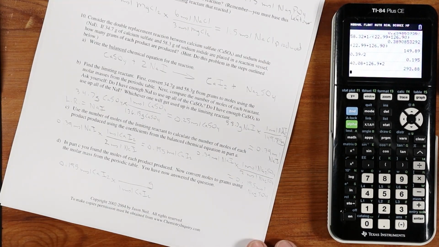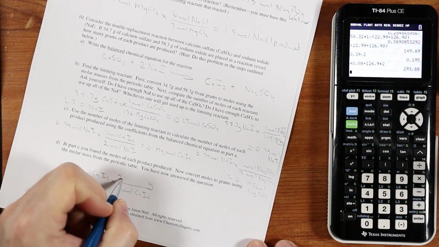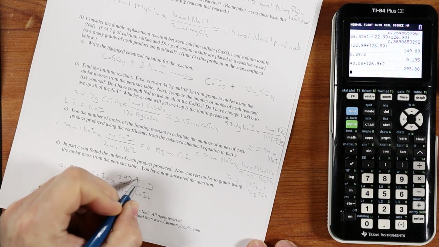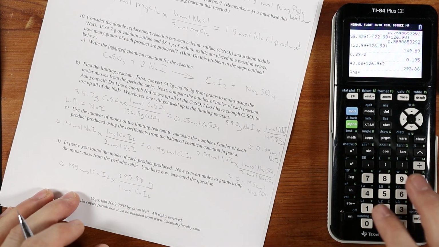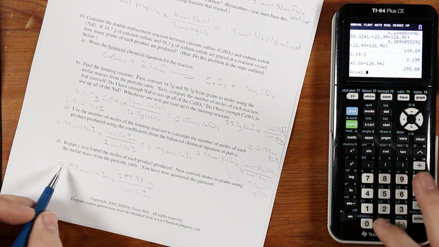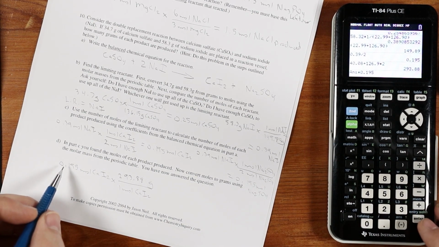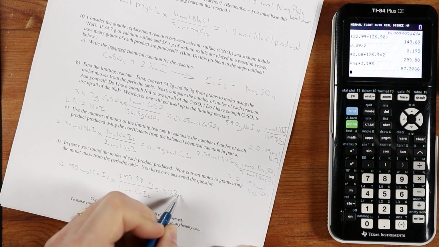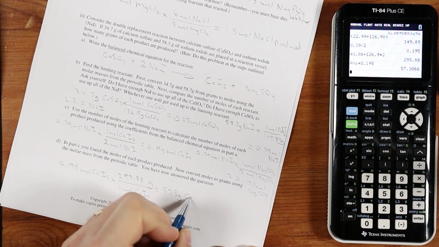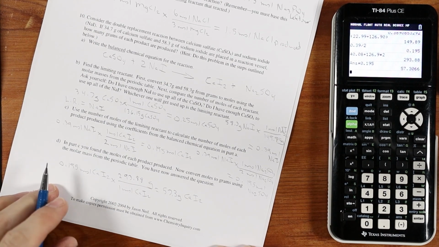That's going to be 293.88. Right, so that number times 0.195 is 57.3 grams of CaI2.